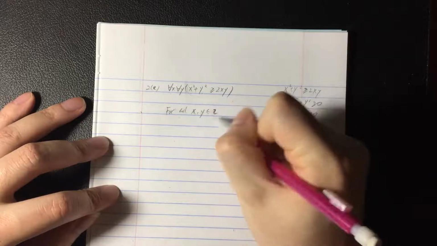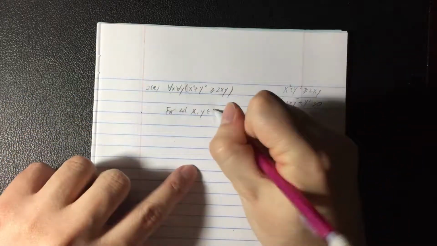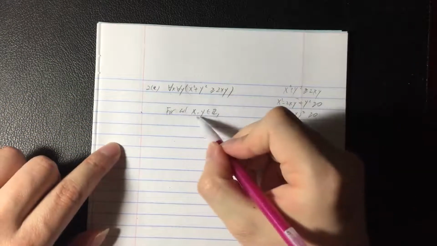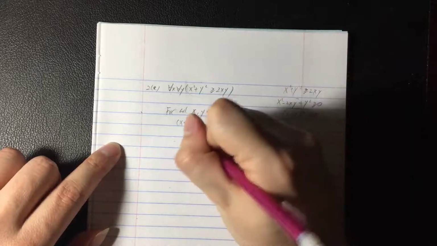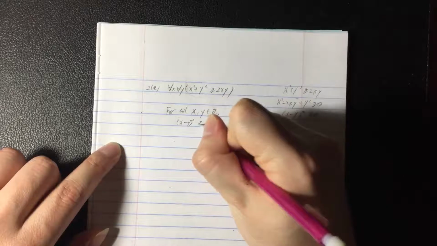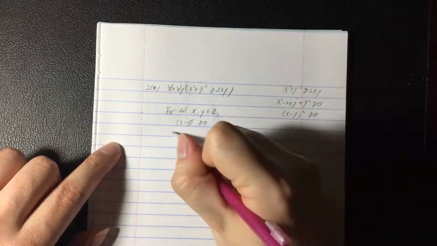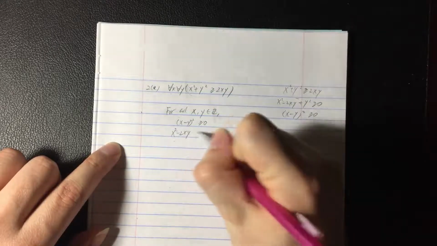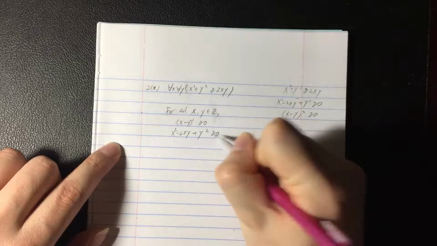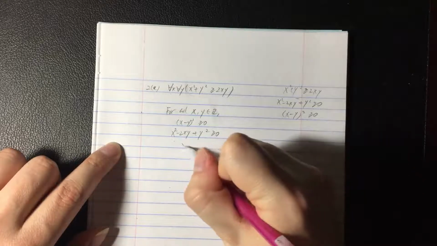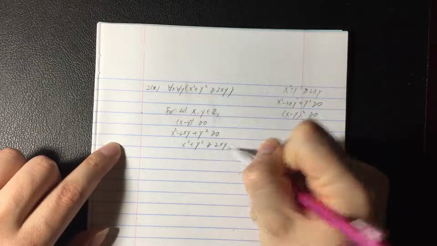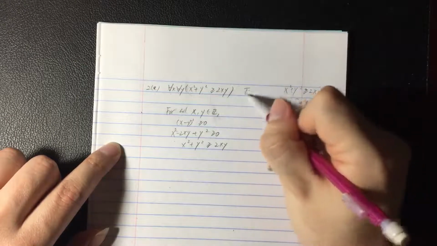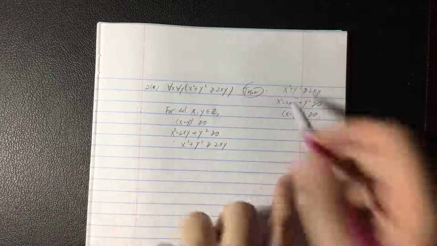For all integers x and y, because the domain for this problem is the set of all integers. For all integers x and y, (x minus y) squared is always greater or equal to 0. That means x squared minus 2xy plus y squared is always greater or equal to 0. That means x squared plus y squared is always greater or equal to 2xy. So the statement is true. This is our scratch work.